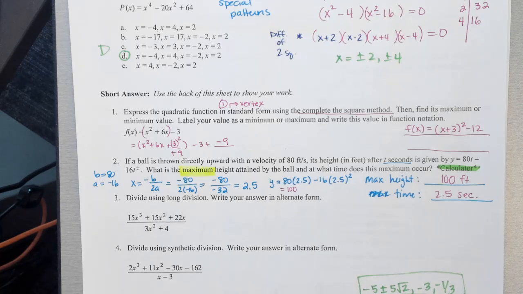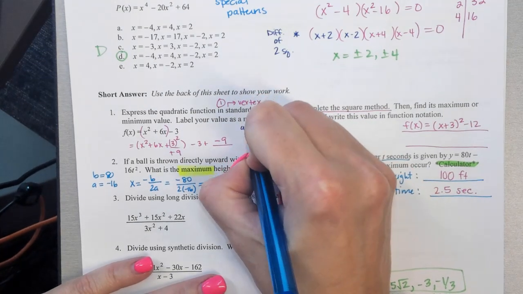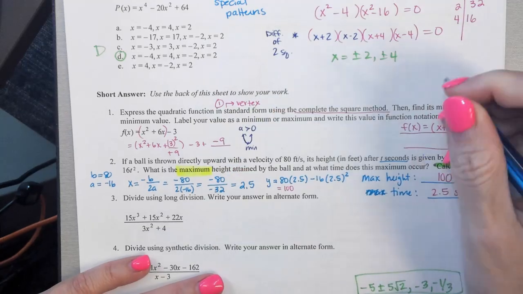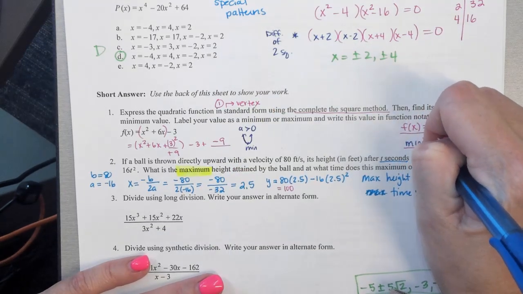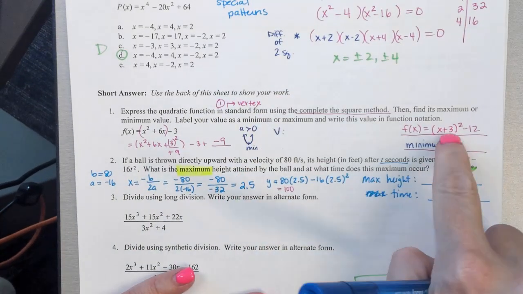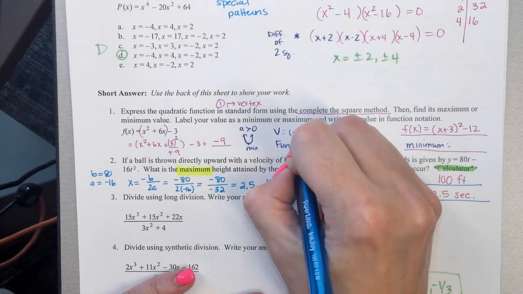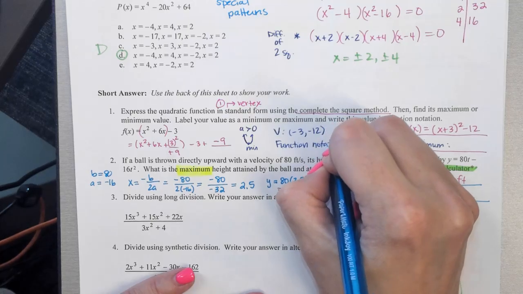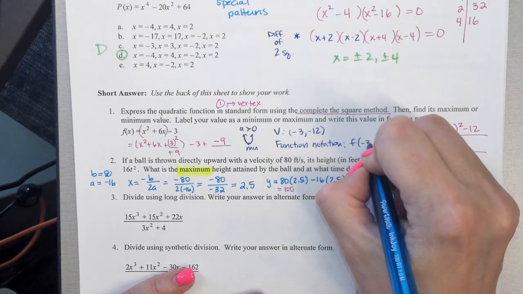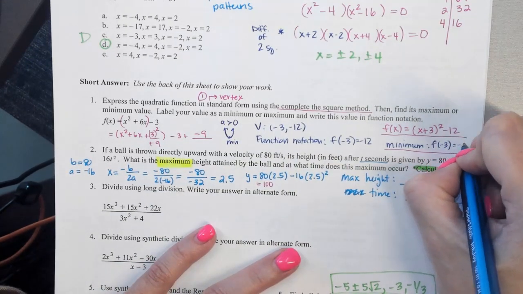All right, and then once you do that, you are going to say whether it's a minimum or a maximum. So if your a value is positive, it opens up. That means you have a min. So on the second line, you'll write minimum, and then you're just going to write the vertex in function form. So the vertex is -3, -12. In function notation, that is just f of -3 equals -12.